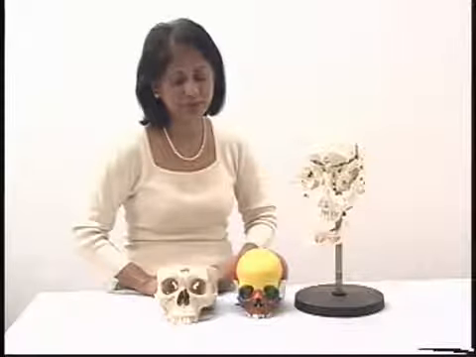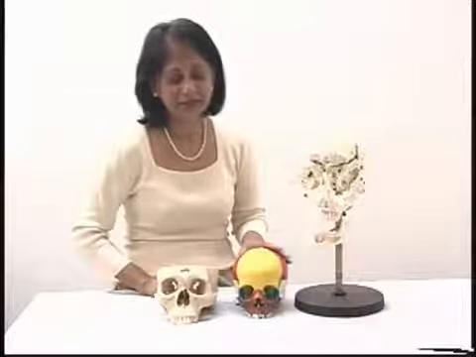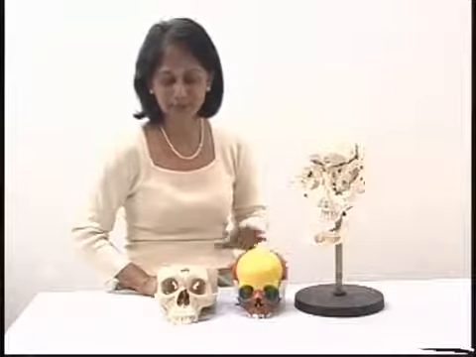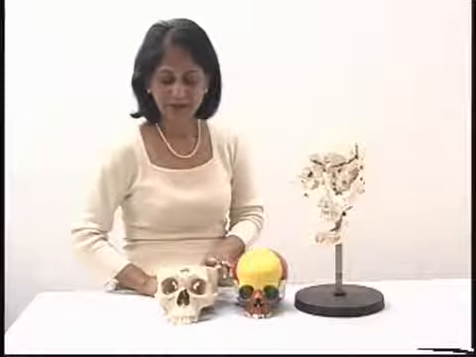To demonstrate the osteology of the face and skull, I am going to use these three models. This model is a painted skull. On this model, I am going to show you the bones of the face and skull. In this model, the skull cap has been taken out, and we can see the base of the skull. We are also going to see on this skull different openings through which the cranial nerves exit.